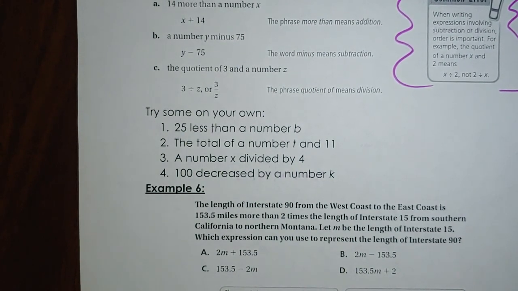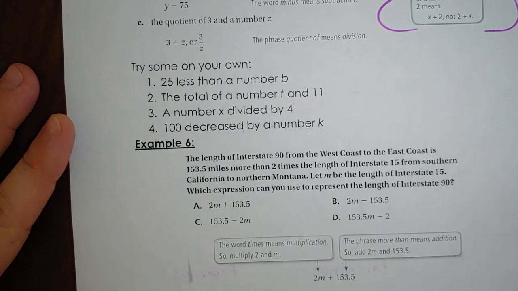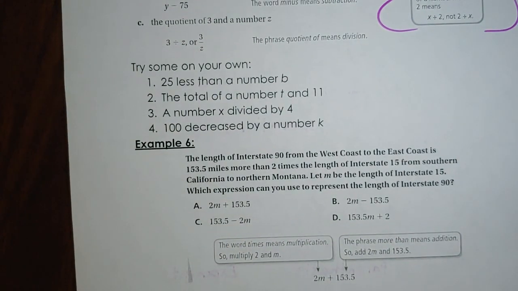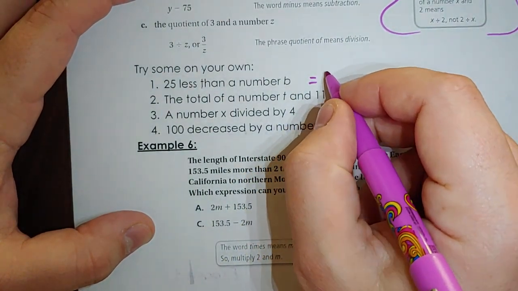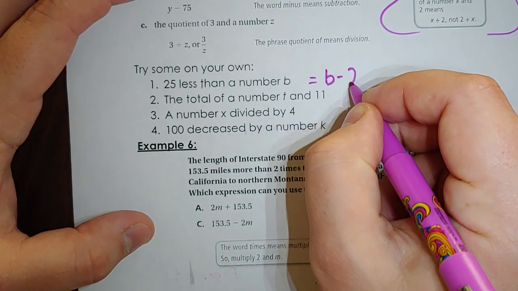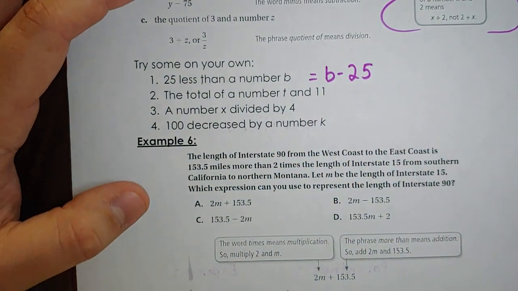It says, try some on your own. I am putting a link in the chat. Everybody click on the link, and I want you to answer 2, 3, and 4 on this, okay? I'll go ahead and do number 1. 25 less than the number B is B minus 25. Okay?